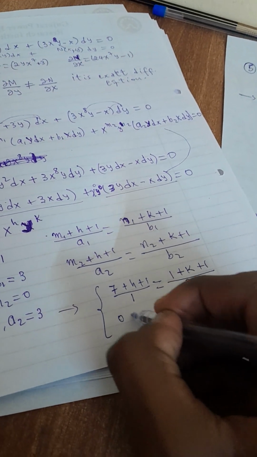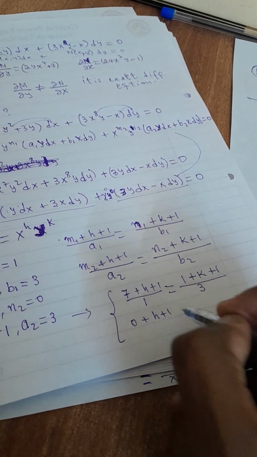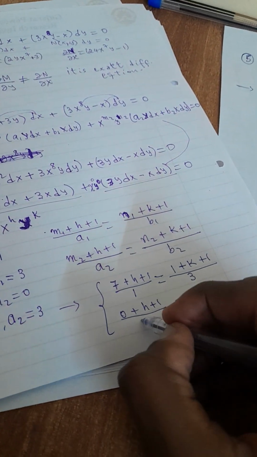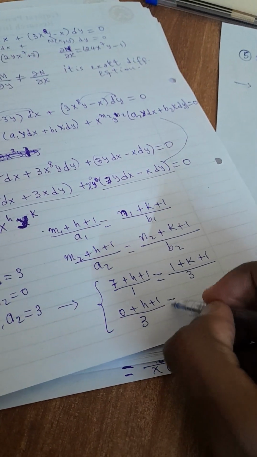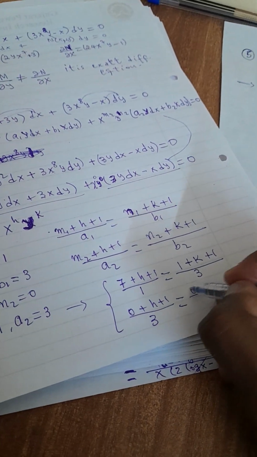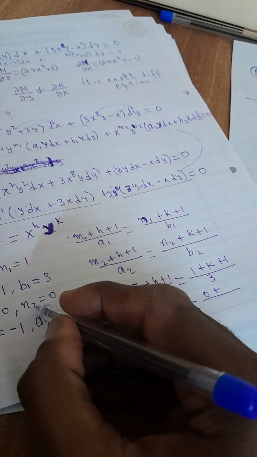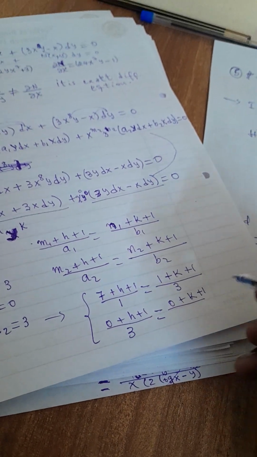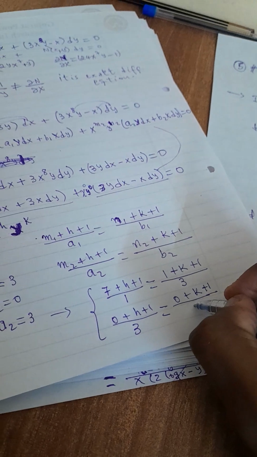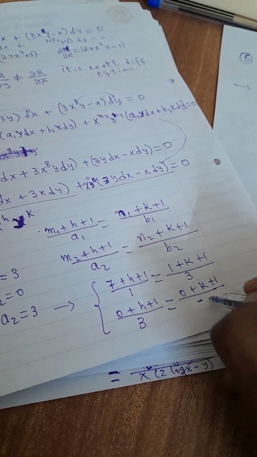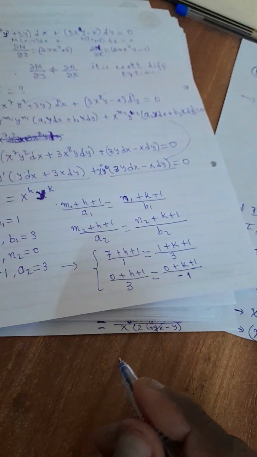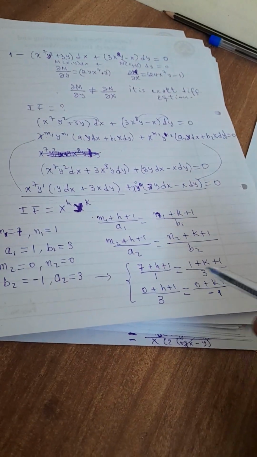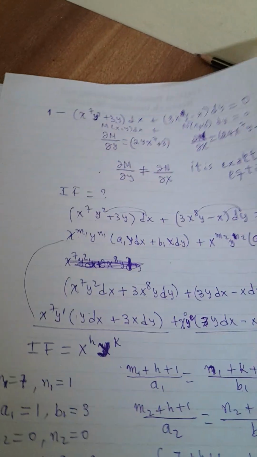And then solve for this also. M2 is 0. 0 plus h plus 1 all upon a2. A2 is 3. And here you get 0 plus, because it is n2 also, 0 plus k plus 1 divided by b2. B2 is minus 1. Just solve for this equation, this little equation, as you can see, and you will have this.